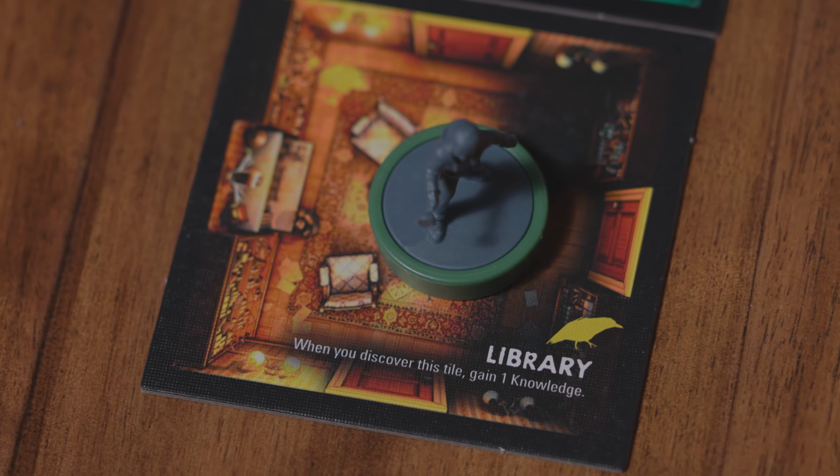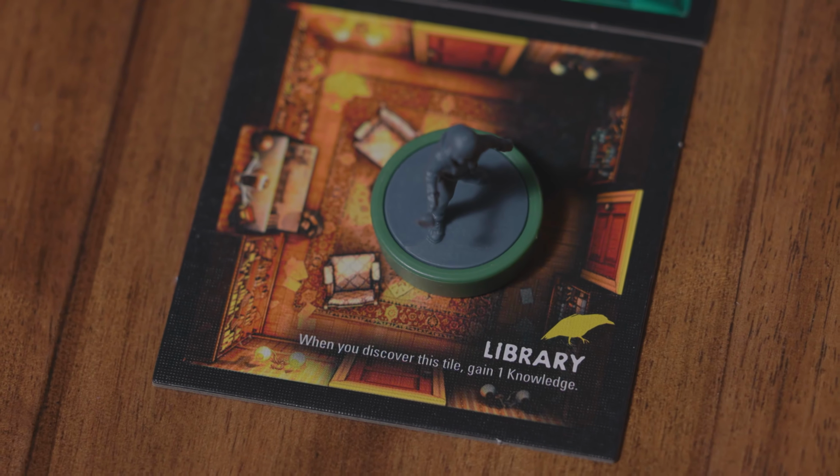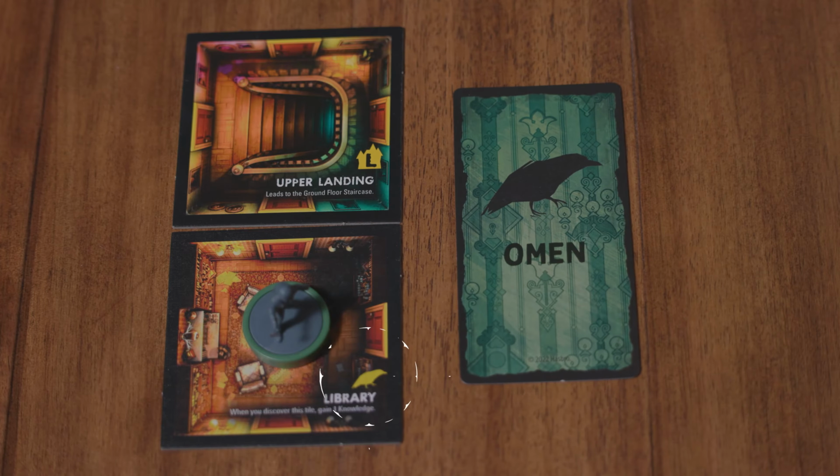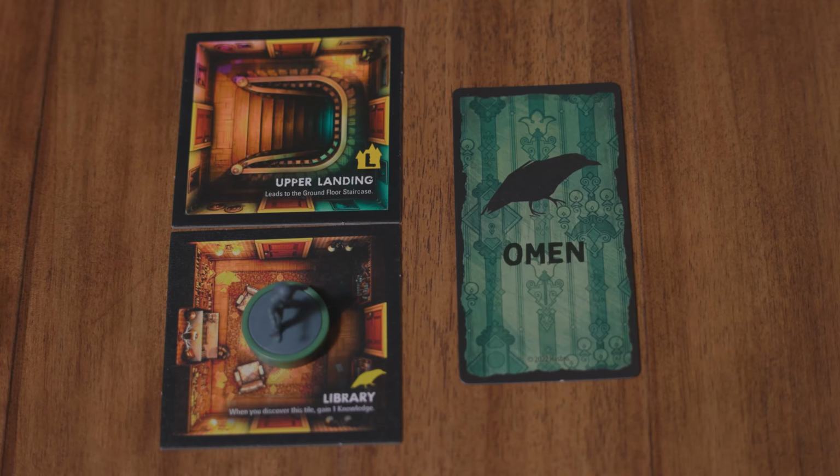For example, the library tile reads, when you discover this tile, gain 1 knowledge. If the tile you reveal has one of 3 symbols, event, item, or omen, you must draw a card from the matching deck, read it aloud, and resolve its effects as instructed. Once you do, your turn immediately ends. If the tile doesn't have any of these symbols, you don't draw a card, but your turn does still end.